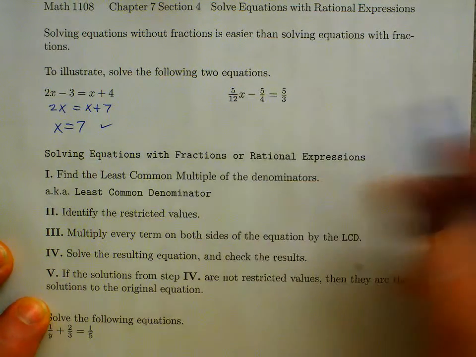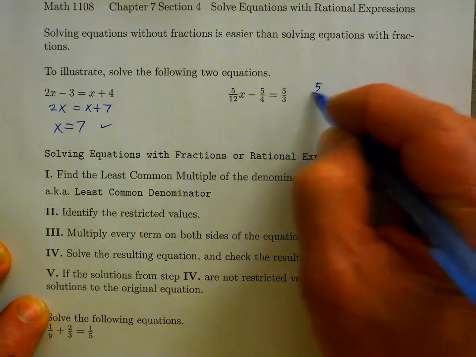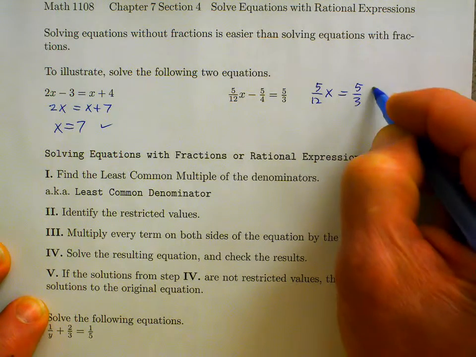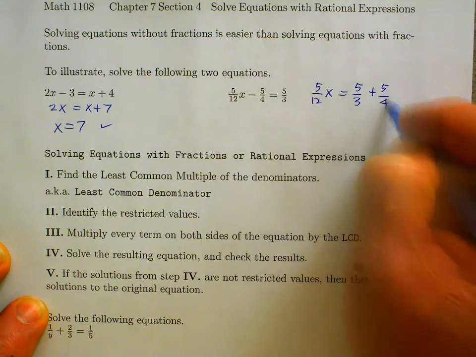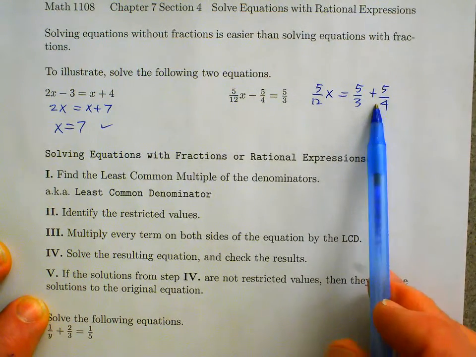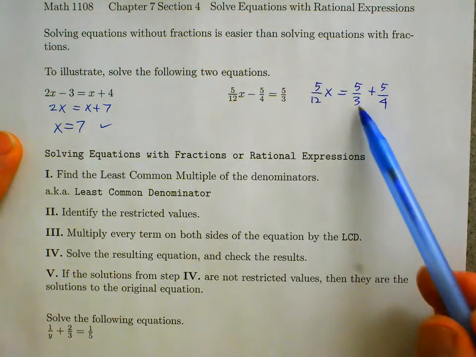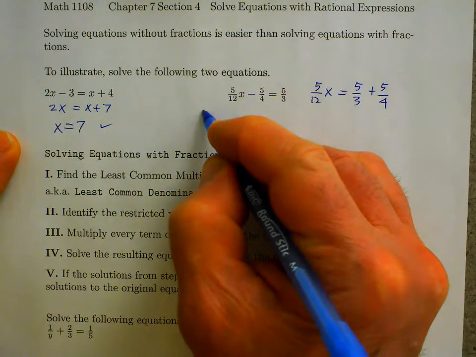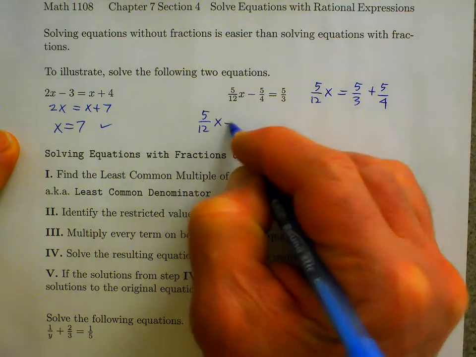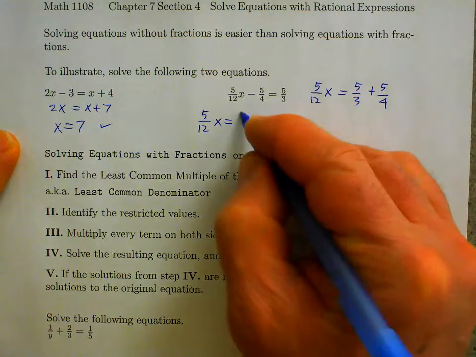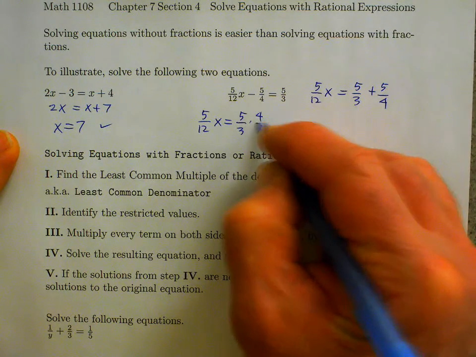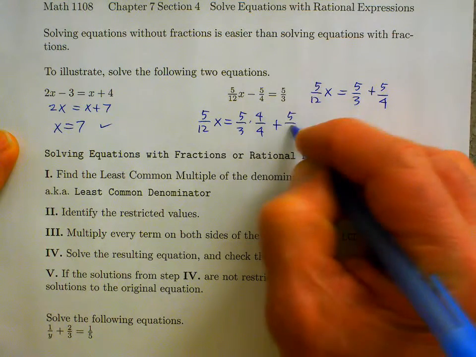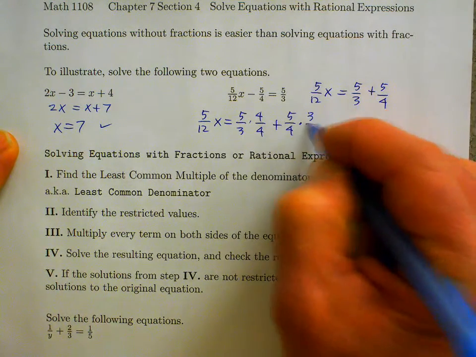We can just add 5/4 to both sides. So we get 5/12 x equals 5/3 plus 5/4. And then we can add these two fractions if we have a common denominator. The common denominator is 3 times 4, or 12. So we'll write this as 5/12 x equals 5/3 times 4/4. We're just multiplying by 1. And then add that to 5/4 times 3/3. We're just multiplying by 1.